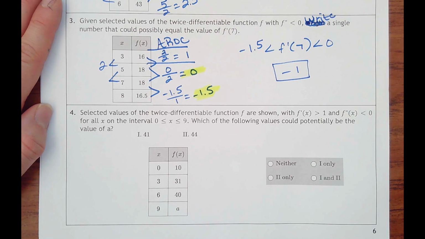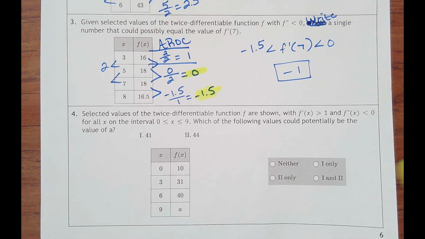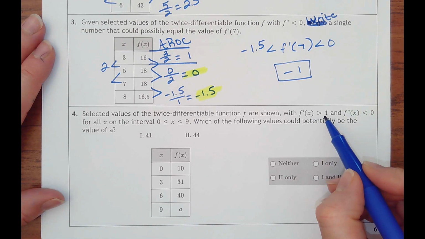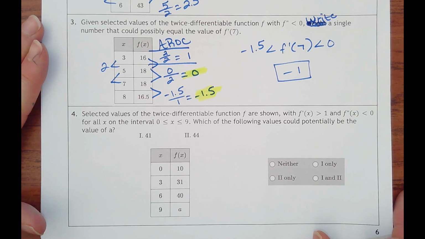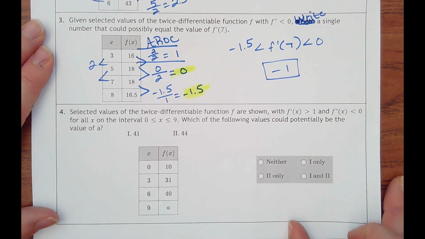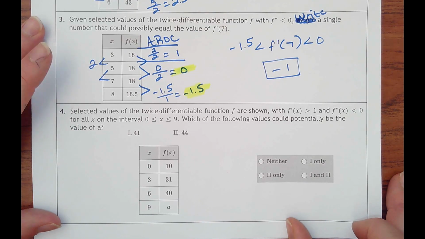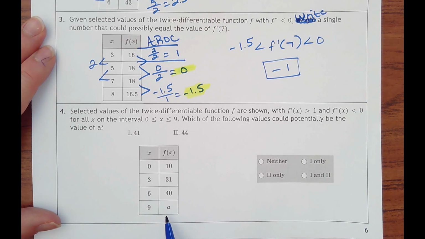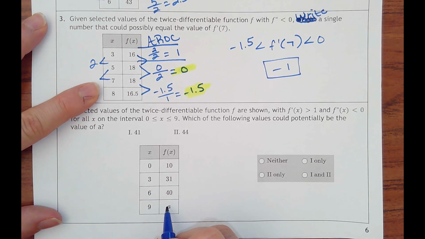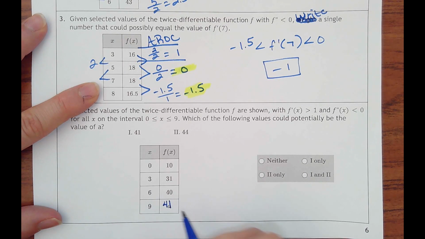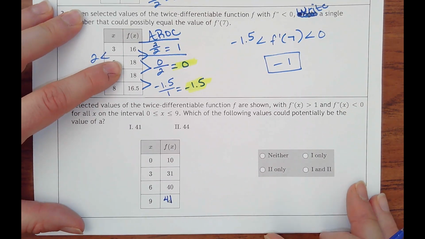Okay, number 4. Says selected values of the twice differentiable function are shown with f prime of x, so the first derivative needs to be greater than 1, the second derivative needs to be negative for all x on the interval 0 to 9. Which of the following values could potentially be the value of a? You could mathematically figure this out, but I think the better option would be to guess and check. So let's try first having a 41 in here and seeing what happens.